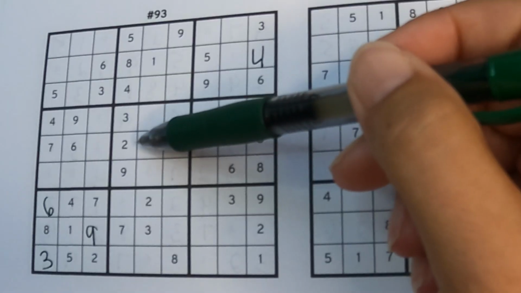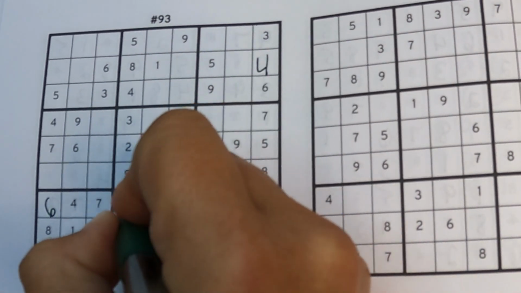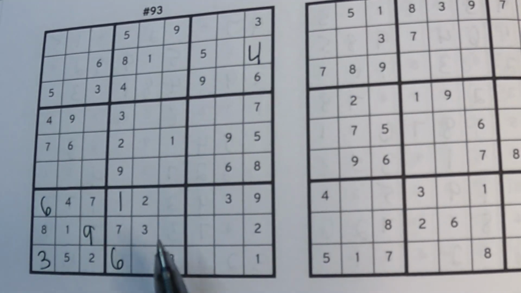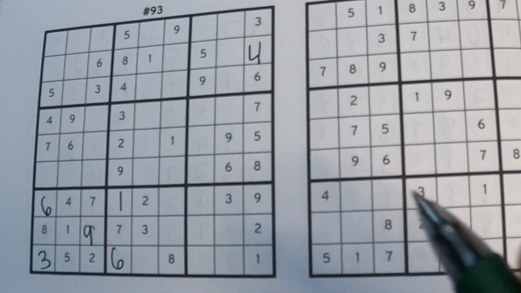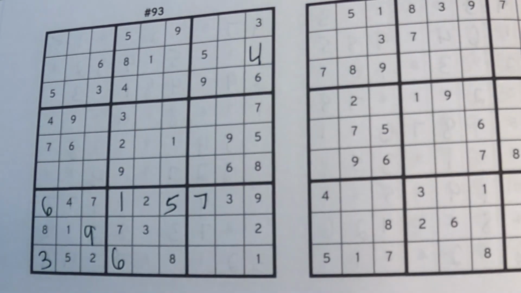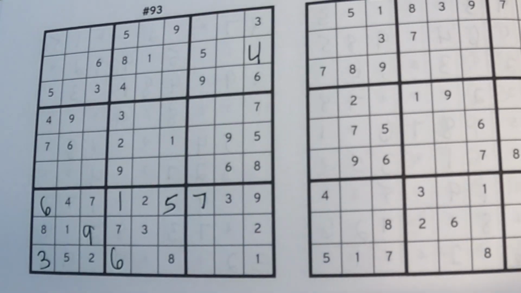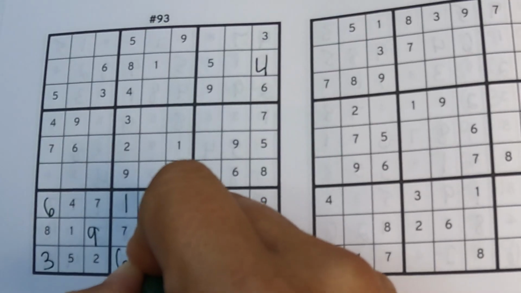For this column, we're missing 1 and 6. We've got the 6 here, so 1, 6. For this row now, we're missing 5 and 7. We've got a 5 here, so 7, 5. For this box now, we're missing 4 and 9. We've got a 9 here, so 4, 9.